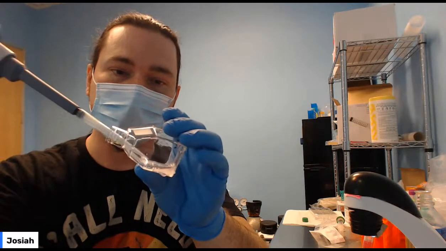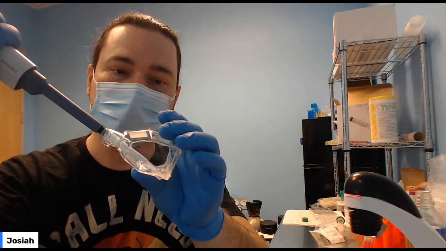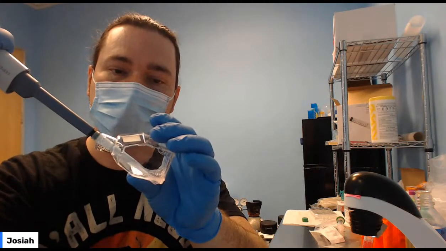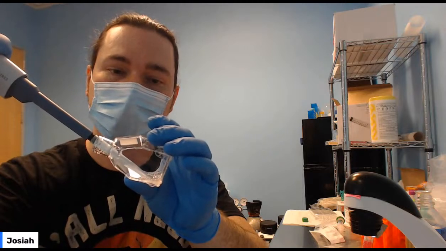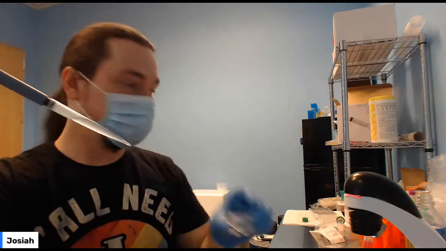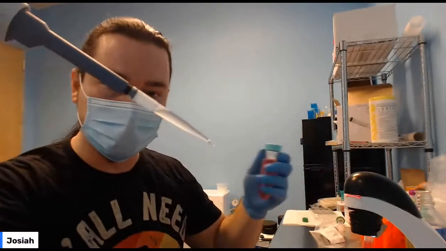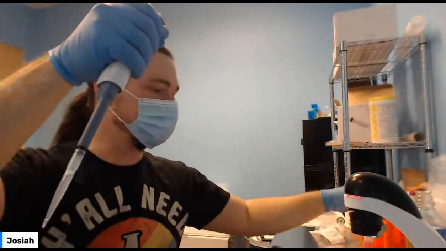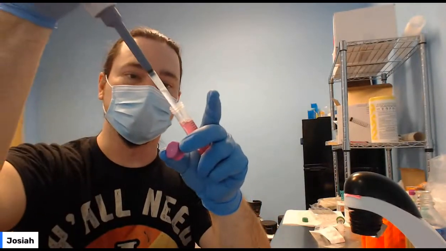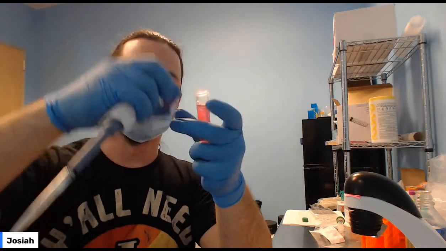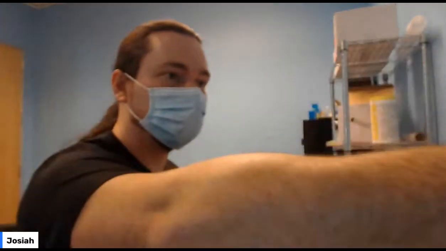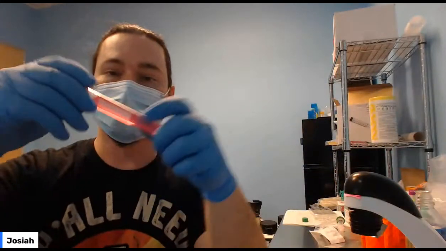Then I'll spray it on the sidewall. Do that a few more times. That'll sort of knock down any big clumps and then break the big clumps up. And then from here, I'm going to grab all that trypsin with the cells and put them in the 15 ml tube. All right. So this will neutralize the trypsin.